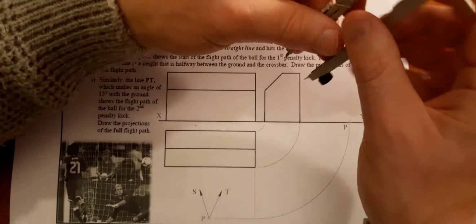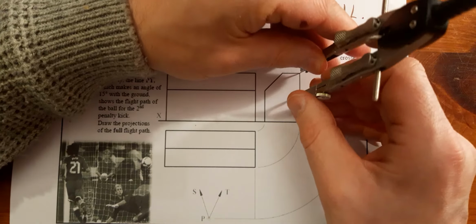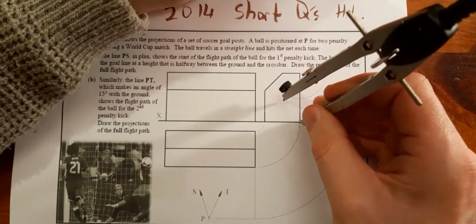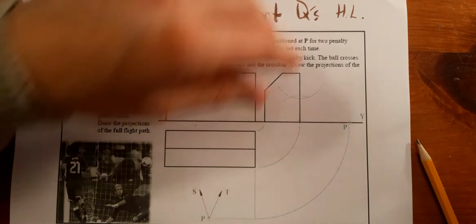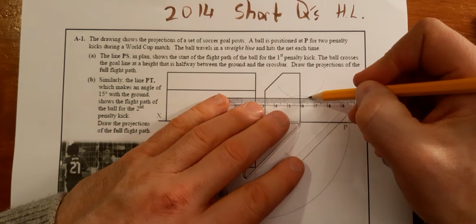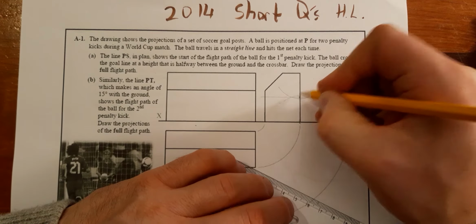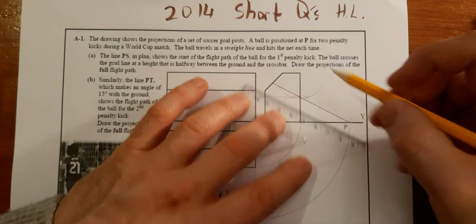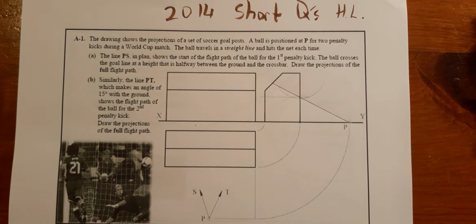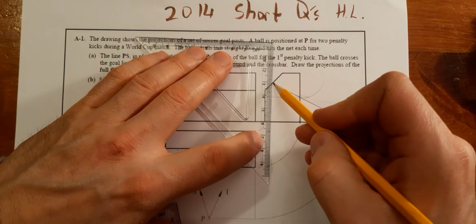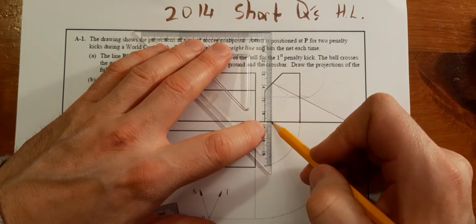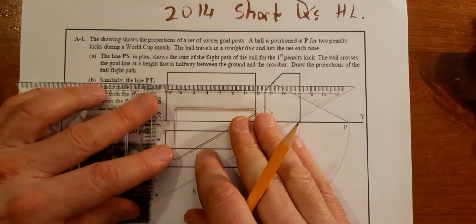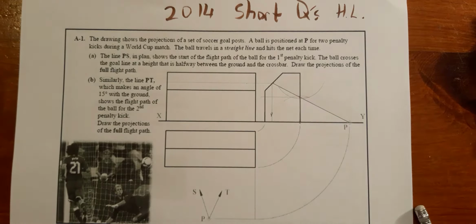So the first thing we need to find out there, we don't know where or what angle it was kicked up at, okay? But we do know it crosses here, at this point here. So if we bisect that there, we can start at P, go through there, okay? And that's where it'll hit up there. Now, we can then drop down this guy, okay? And we can bring him across also. We'll need this later on, that height.